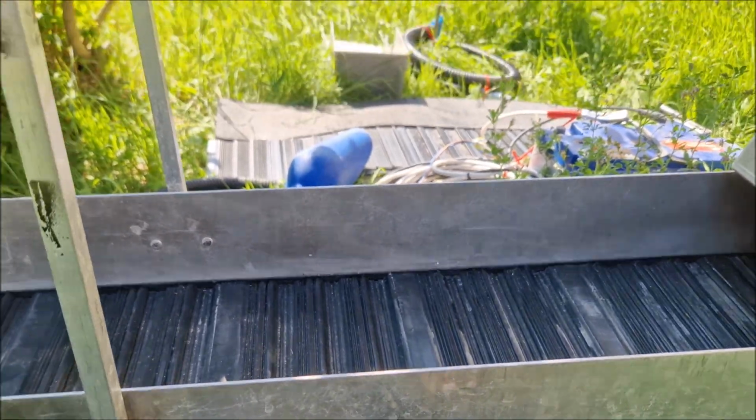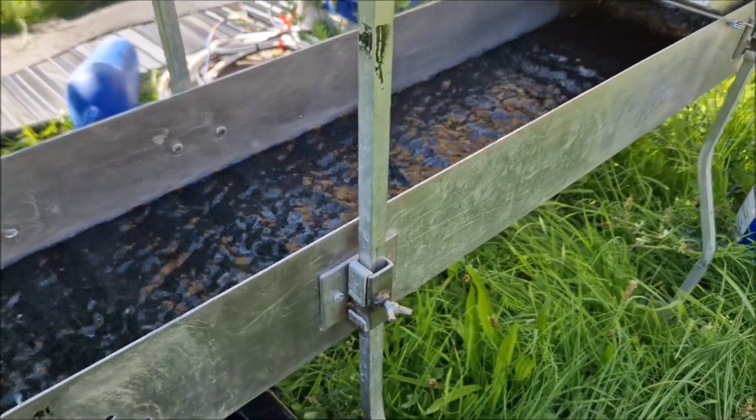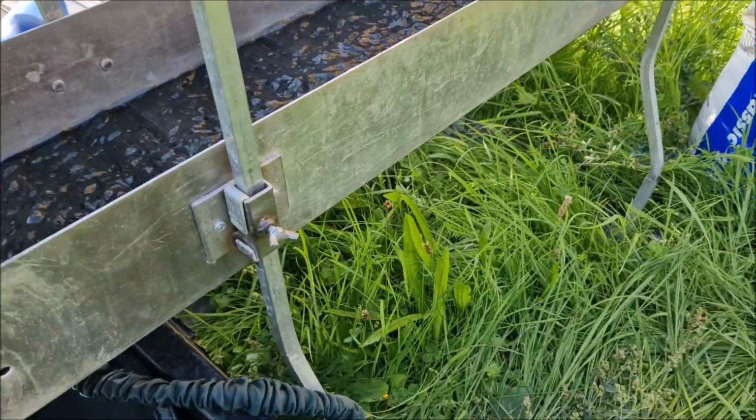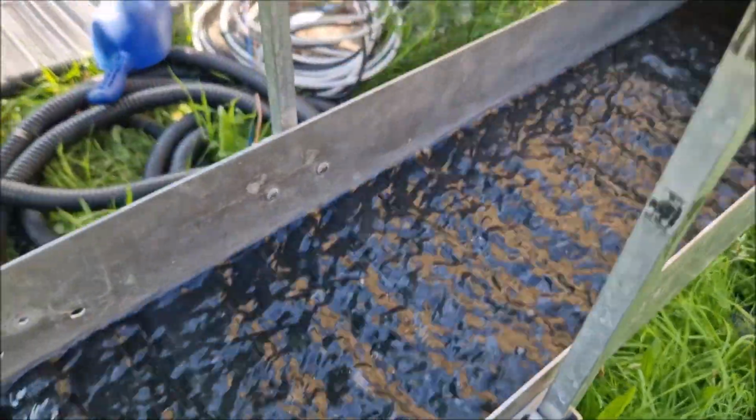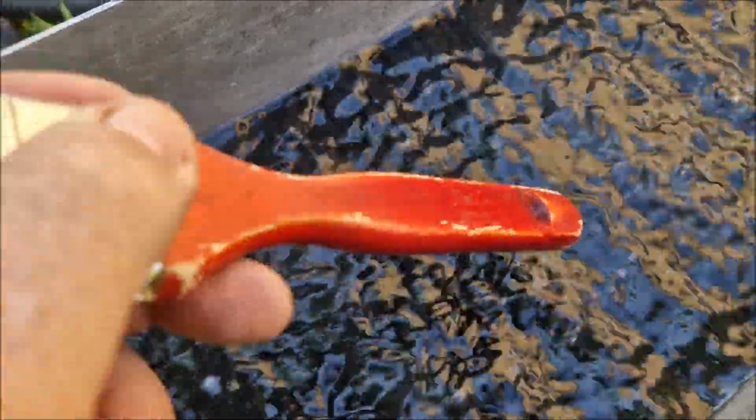So let's get going on this. The first thing I do when I set my sluice up in a stream, my high bank or whatever, I run water through it. And here, you start seeing these water bubbles. These will cause gold to ride over your sluice, and you'll lose it.